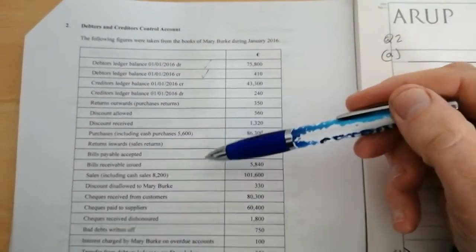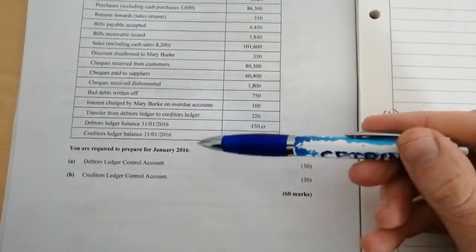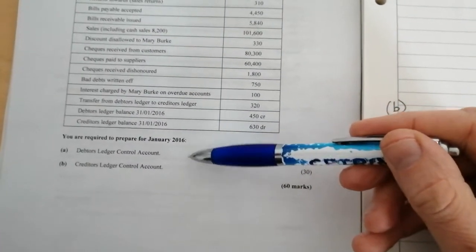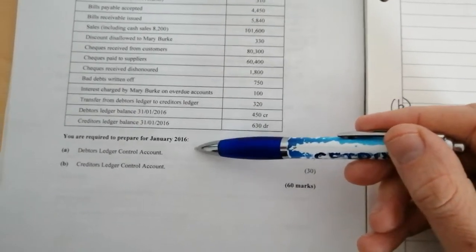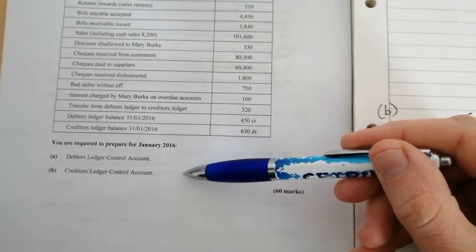Now, the one thing to say, just to show you, is you're given a whole load of figures of things that happened during the year and some balances, and then you're asked to prepare a debtor's ledger control account and a creditor's ledger control account. So there's no schedule of debtors or schedule of creditors, it's just the control accounts.